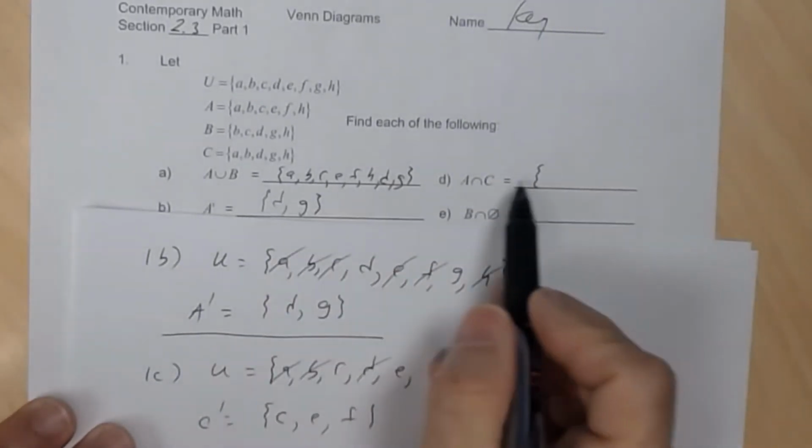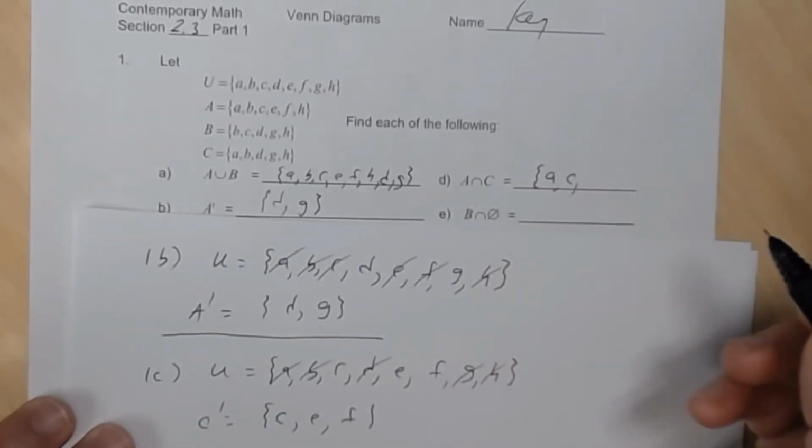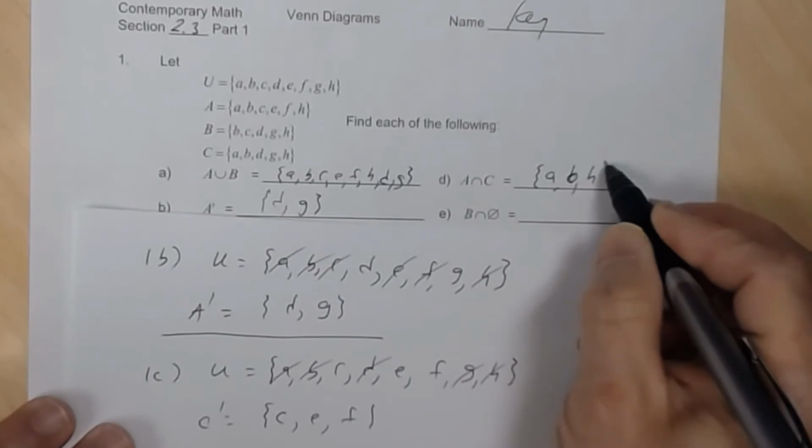Now make sure you use set notation. Make sure you use braces here. A, B, and H.